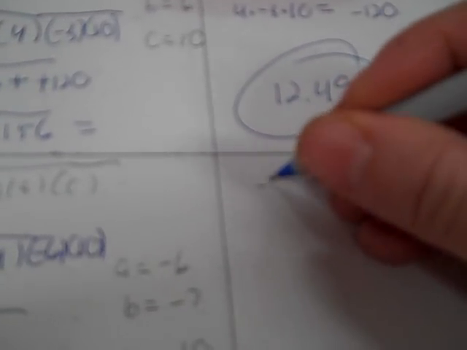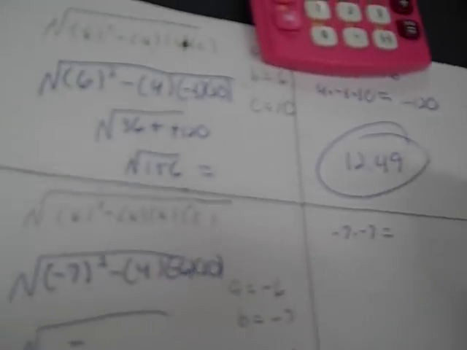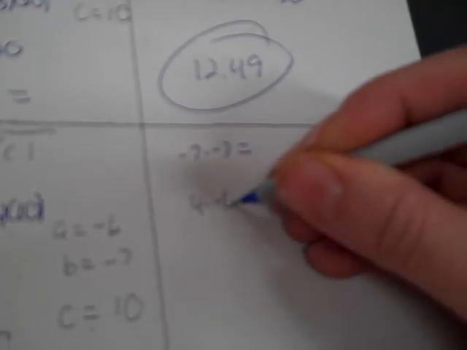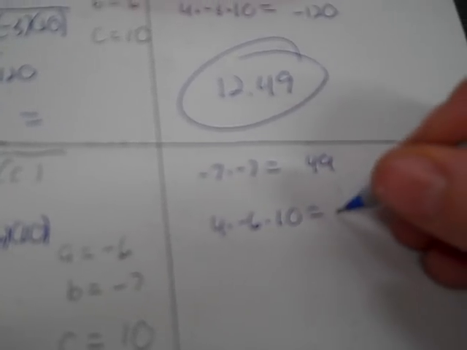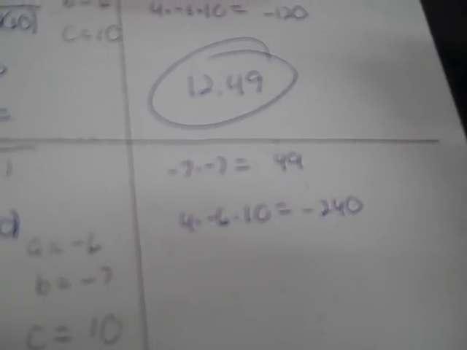Okay, so the first thing I do, I'm going to put a minus sign in here too, because that's from right here. So negative 7 times itself, not times 2, times itself. And then the product of 4, negative 6, and 10. So that equals positive 49, and this is negative 240.